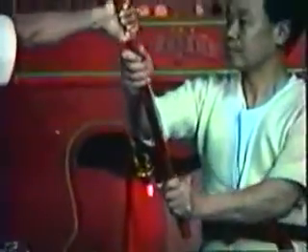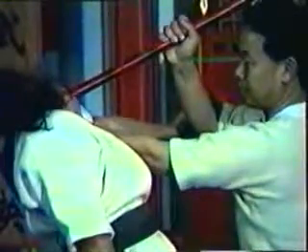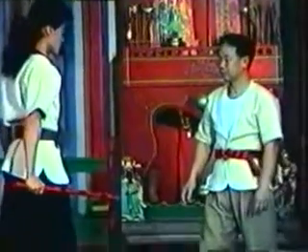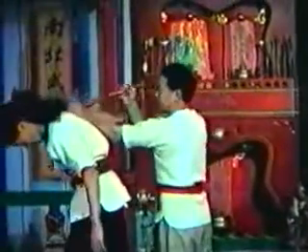Grab the baton with both hands. Twist the baton, bringing the tip to his shoulder. Press down on his shoulder while lifting the other end of the baton. Use both of your hands to twist the baton. Step in as you press down on his shoulder.